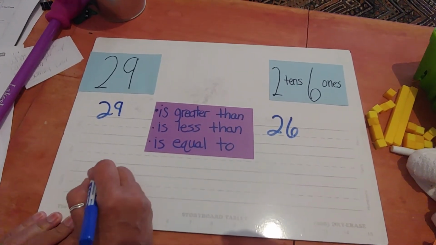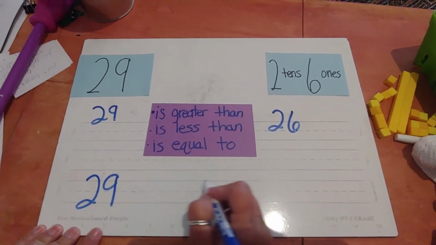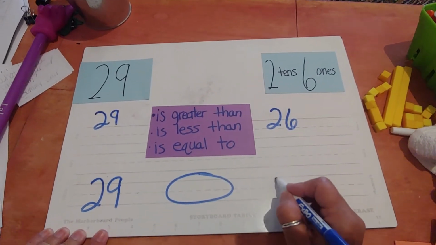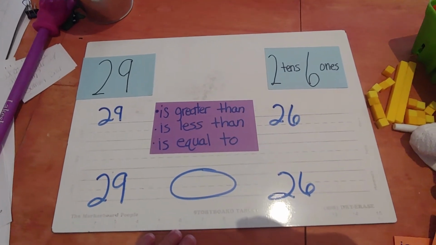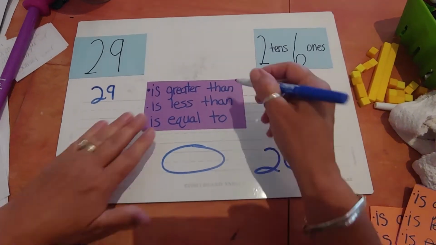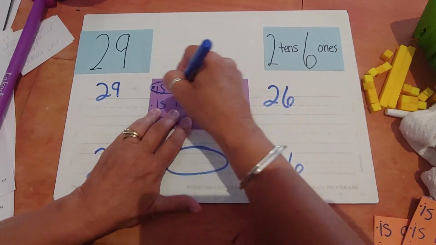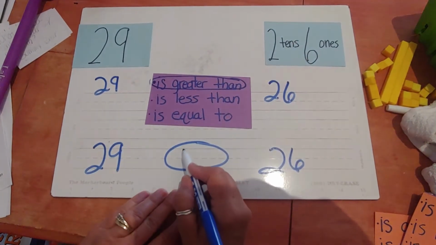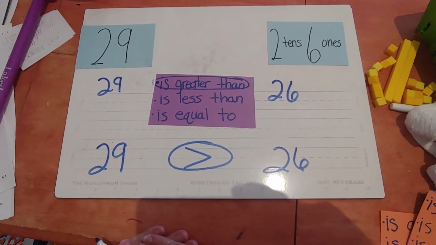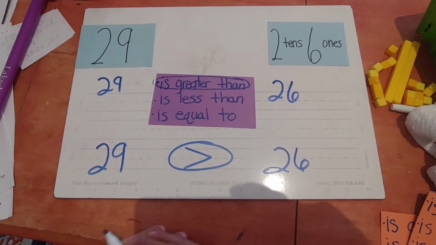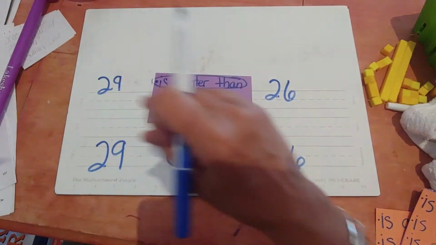So down here, we can put in our symbol. There's our bubble. Here's our symbol. What is it? You're right. So we can circle this, and we can put 29 is greater than 26. So that's one set of cards.